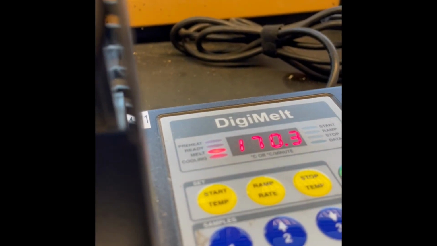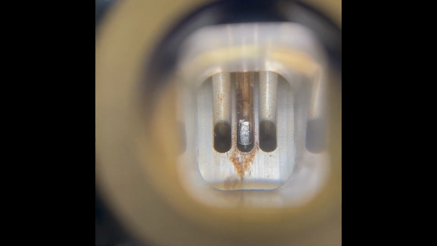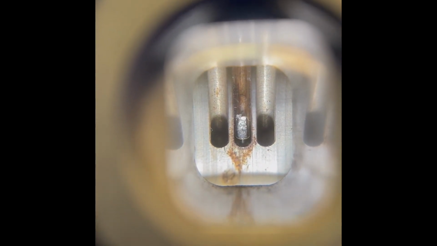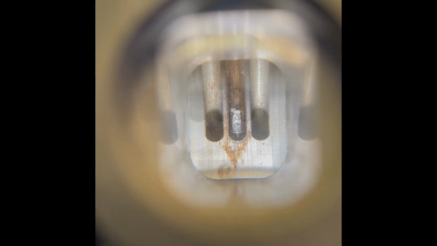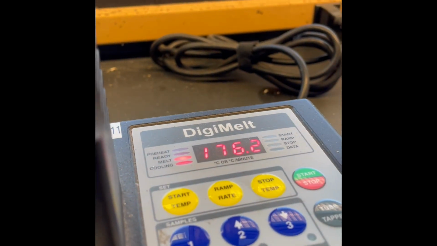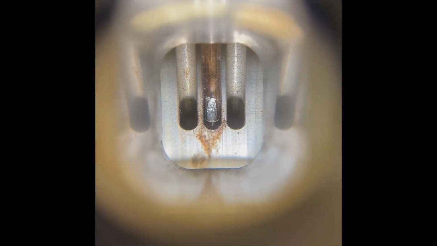Looks like something's happening around 170, so that's not super cool. Kind of expected though with how much it bubbled after the addition of the sodium borohydride. But we'll keep an eye on it. Oh yeah, look at that. Okay, and 176. Please stay. We want it to stay.